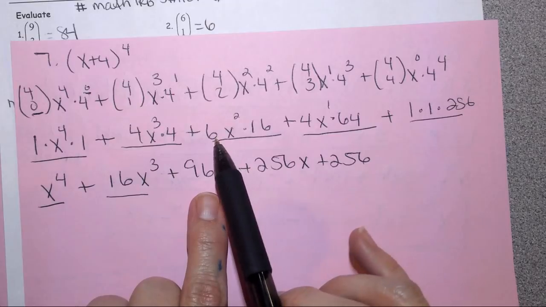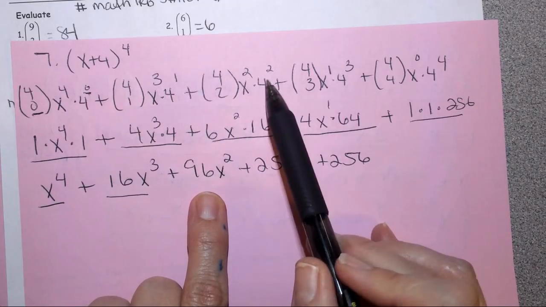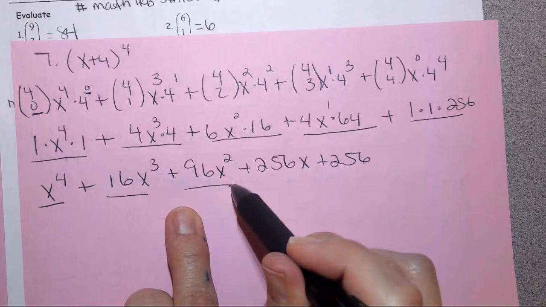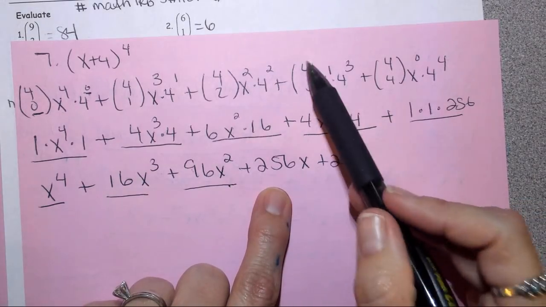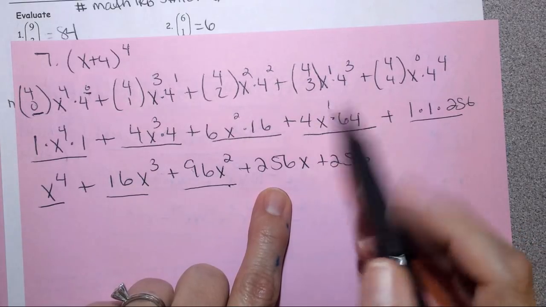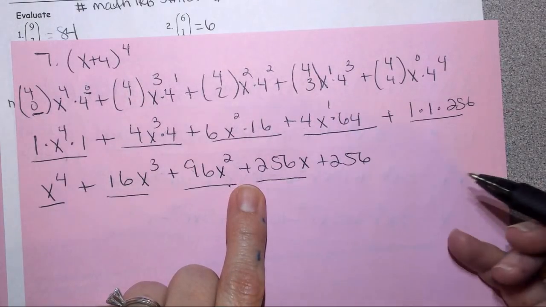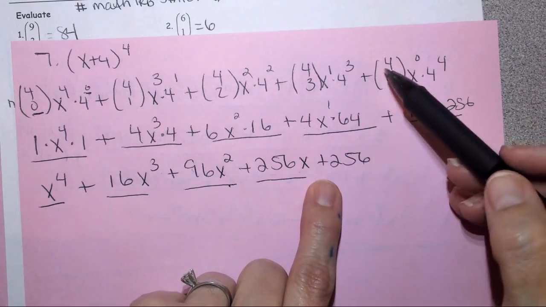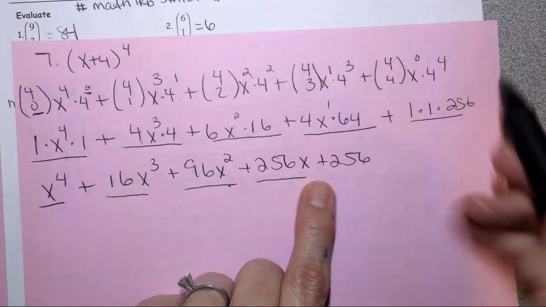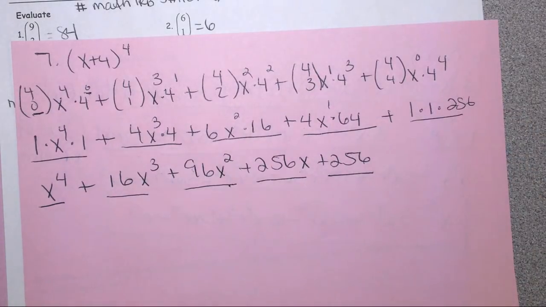4 choose 2 is 6. x squared. 4 squared is 16. 6 times 16 is 96. I bring down my x squared. 4 choose 3 is 4. 4 to the 3rd is 64. 64 times 4 is 256, and I bring down my x. 4 choose 4 is 1. x to the 0 is 1. 4 to the 4th is 256. So the answer is plus 256.